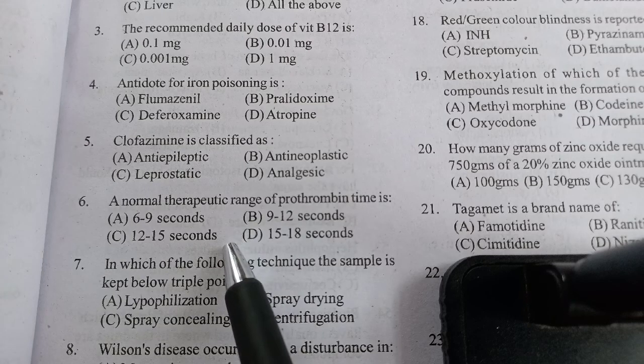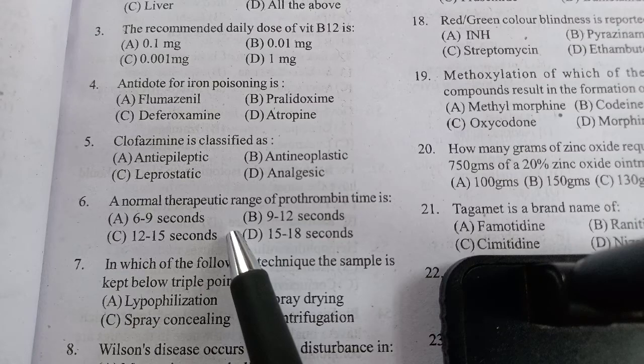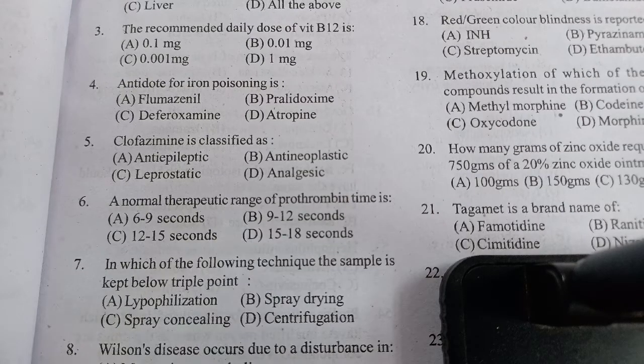A normal therapeutic range of prothrombin time is 6 to 9 seconds, 9 to 12 seconds, 12 to 15 seconds, or 15 to 18 seconds. 12 to 15 seconds is the normal therapeutic range of prothrombin time.